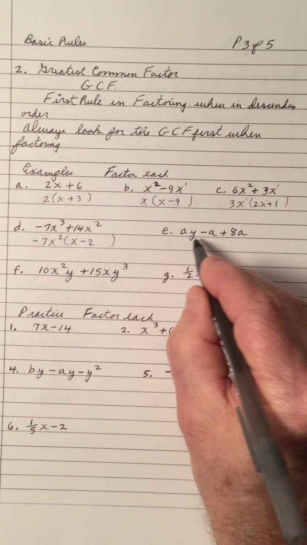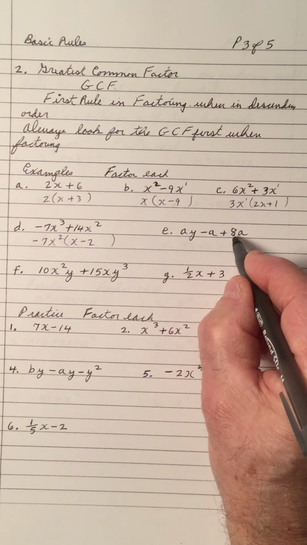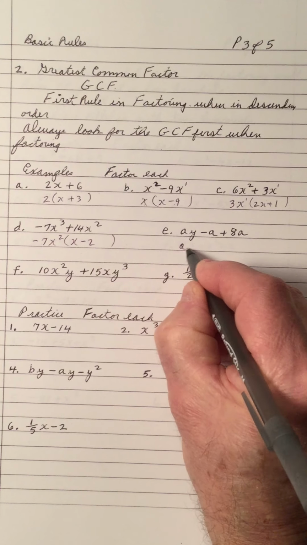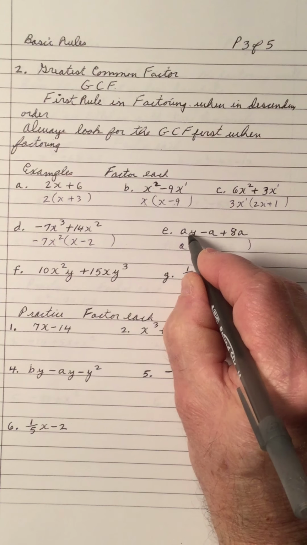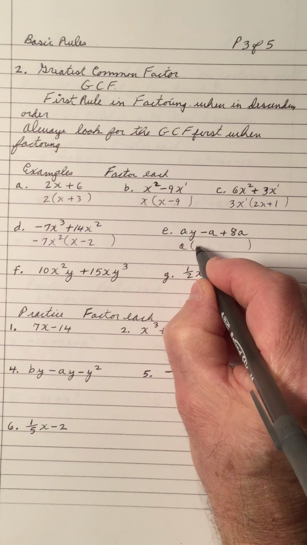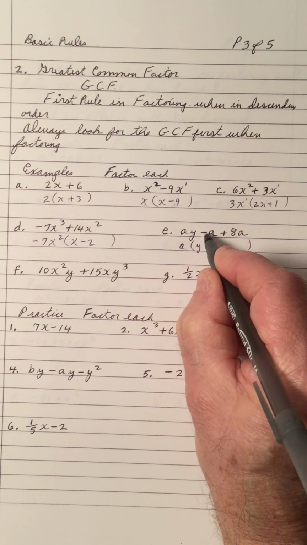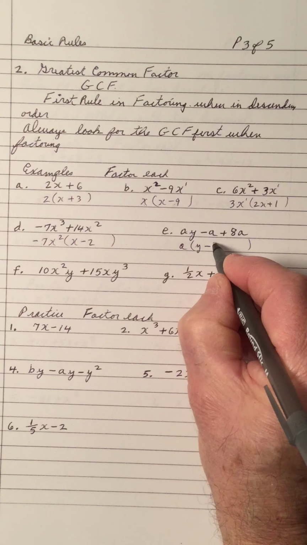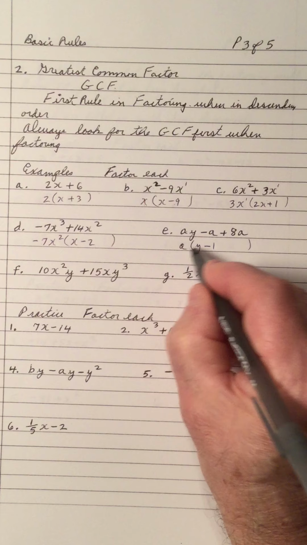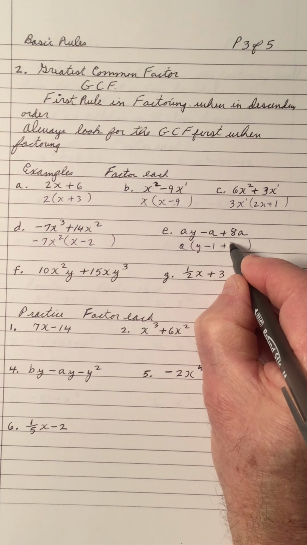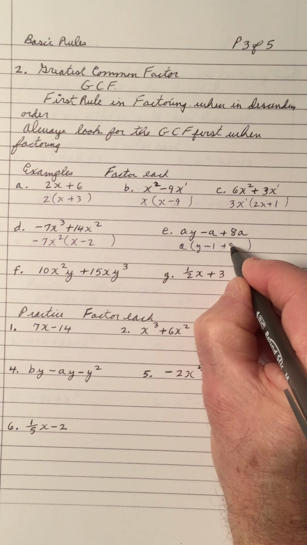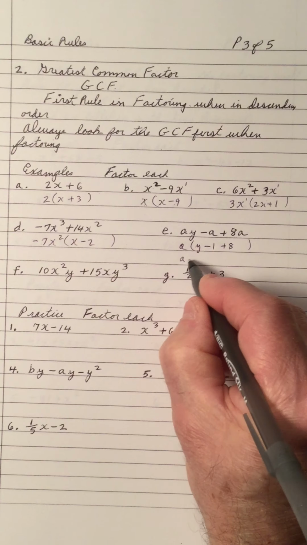GCF, I see an A, an A, and an A. There's no numbers, only a 1. We take A out because it's common. So AY divided by A is a Y. Negative A divided by A is negative 1. And 8A divided by A is plus 8.